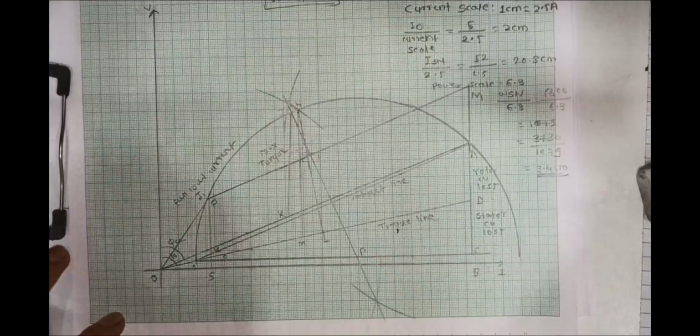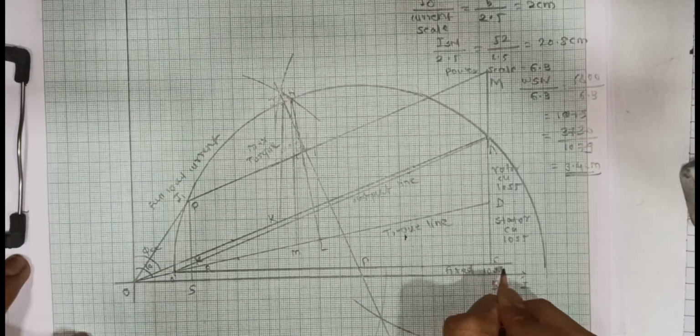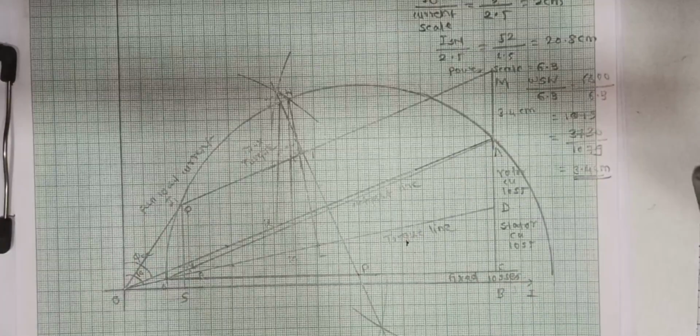Now giving point lengths of maximum torque and maximum power. The point CD represents fixed losses.